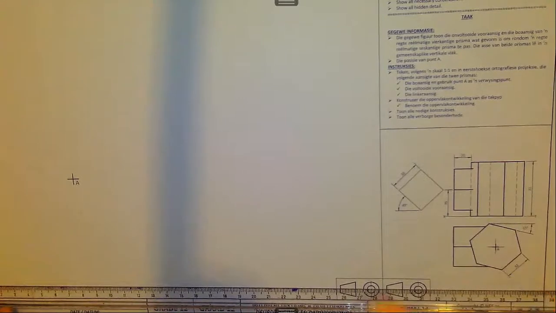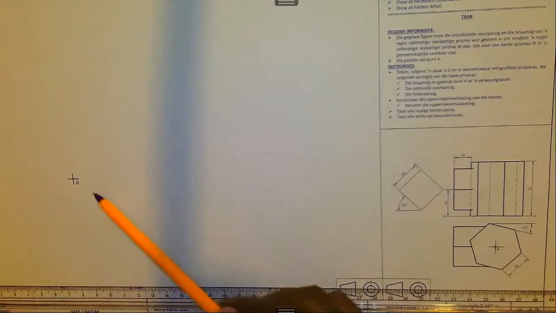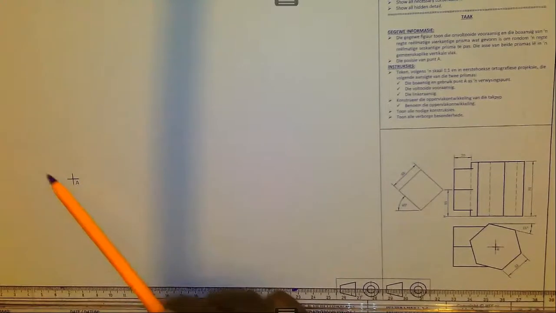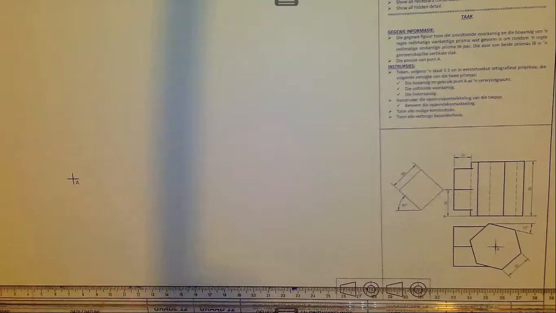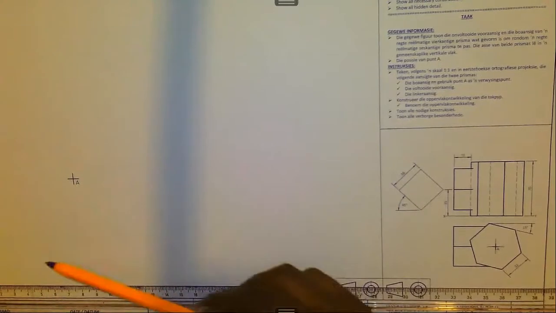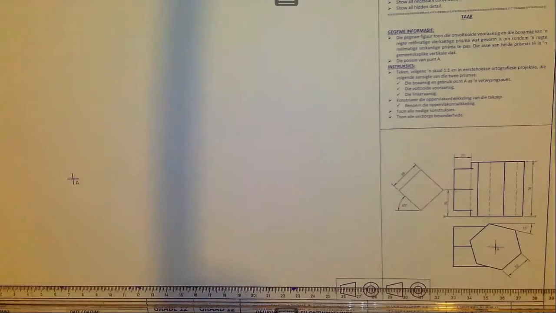Right, so the first thing that you may want to do is draw a line via point A, via this point at 15 degrees. Then a line which is at 75 degrees. That is possible if you are using an adjustable set square. It will be fast and easy, okay? Right, let's see if I can do that.